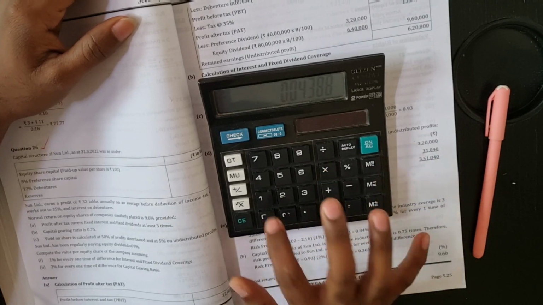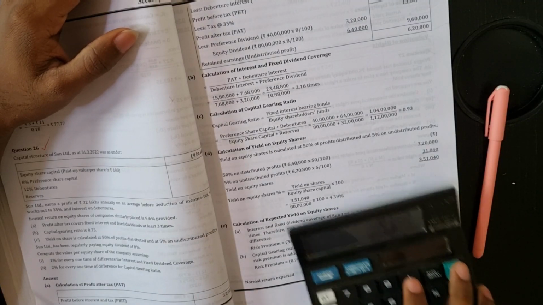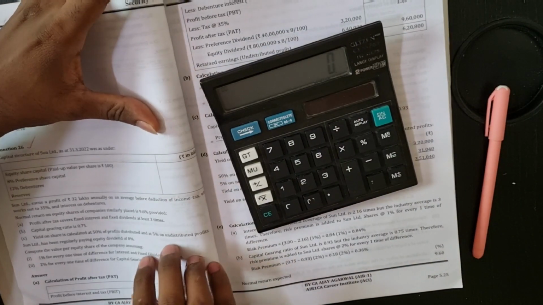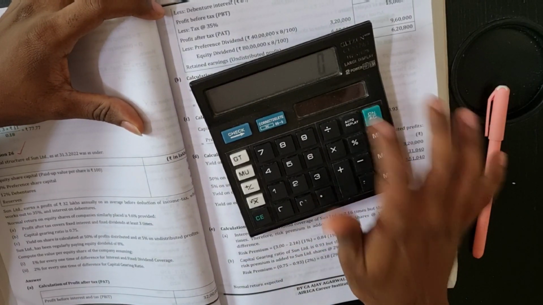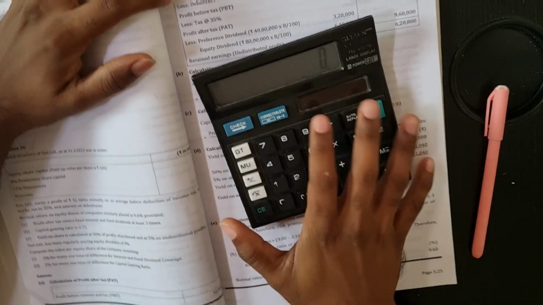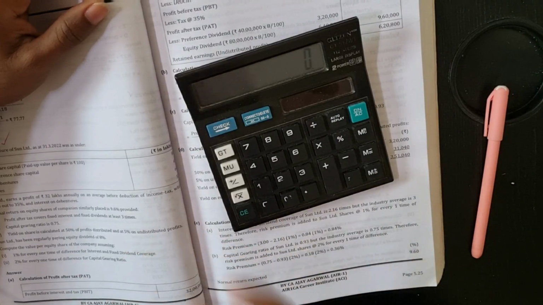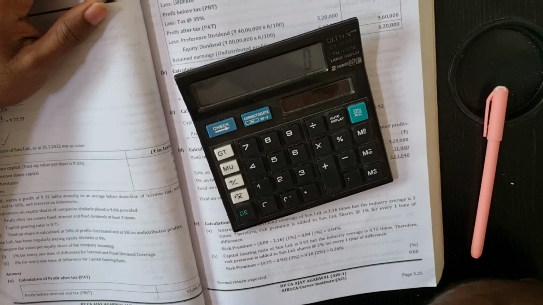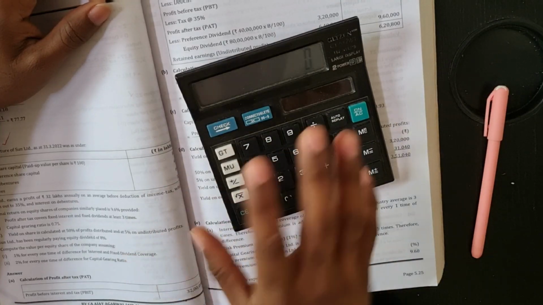How much are we getting? We are getting 4.39% on equity share capital only. If you want to understand it logically, I am telling you: if you are taking 5% on the undistributed profit, the rest of it will be transferred to your reserves and surplus. So reserves are not part of this, just 5% of undistributed profit.